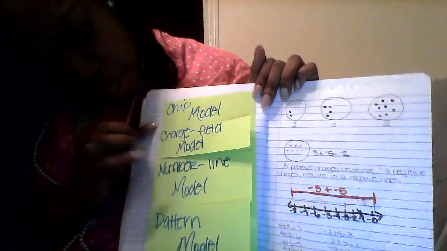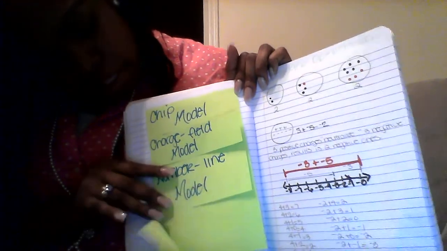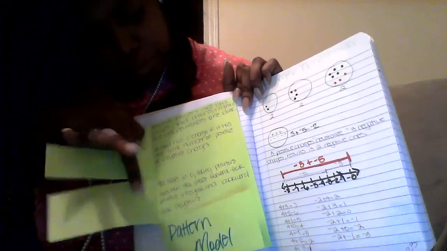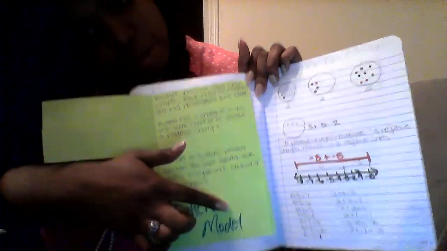Integer operations, we have the chip model, the charge field model, the number line, the partition model, which is over here to the side. They've got the partition model over here.